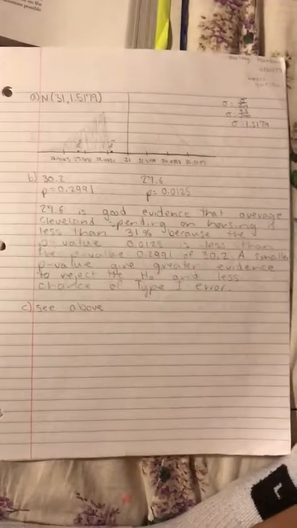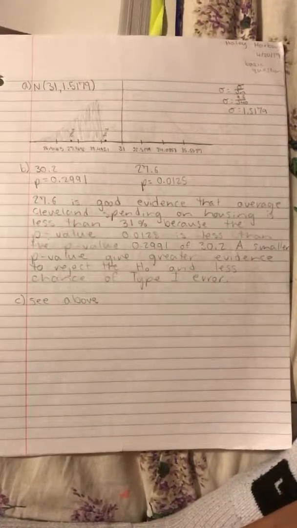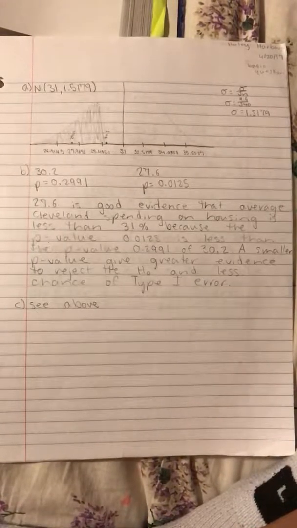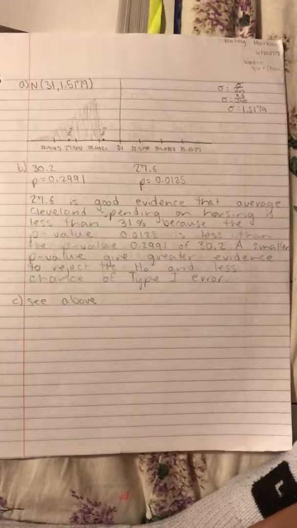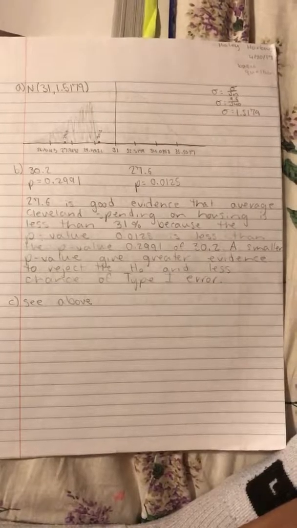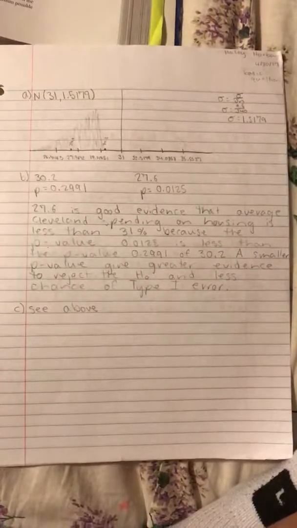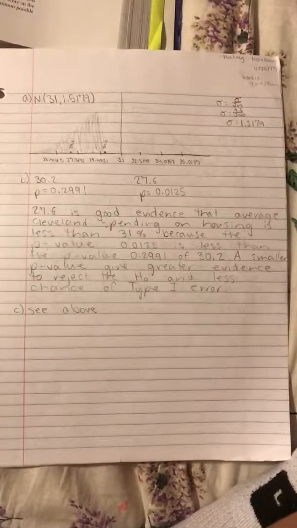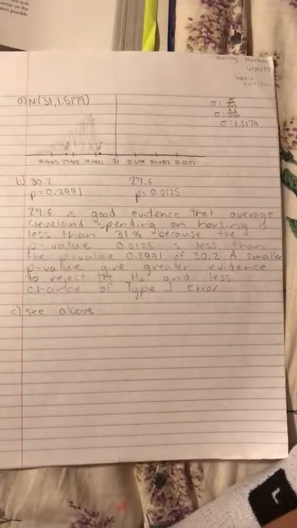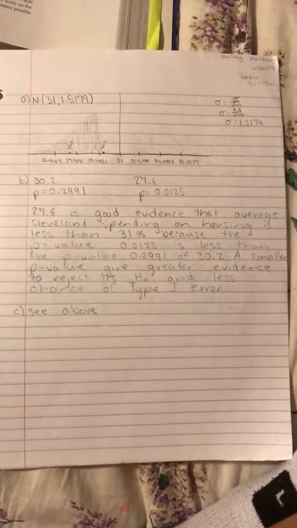And 27.6 is good evidence that the average Cleveland spending on housing is less than 31%, because the p-value 0.0125 is less than the p-value of 0.2991 of the 30.2. A smaller p-value gives greater evidence to reject the null hypothesis, or H0, and less chance of a type 1 error.